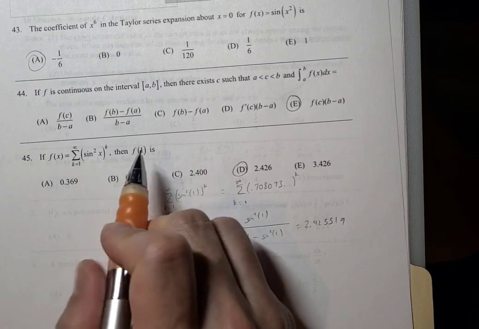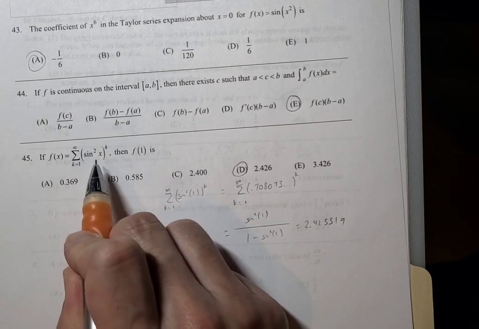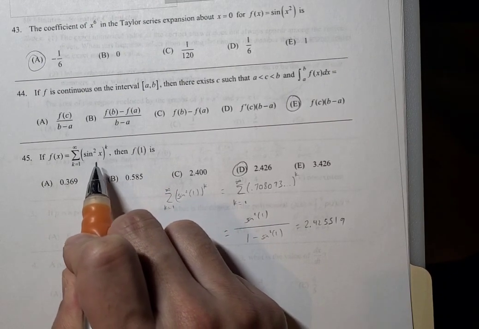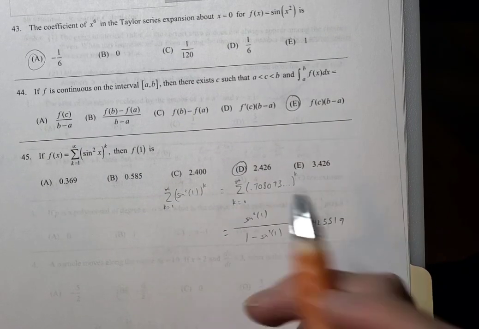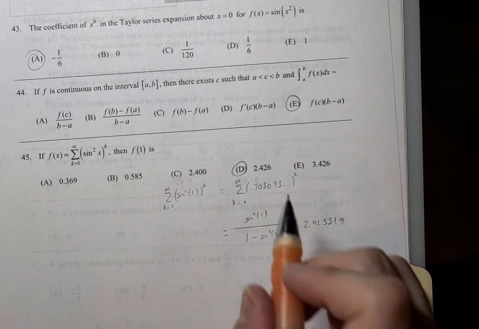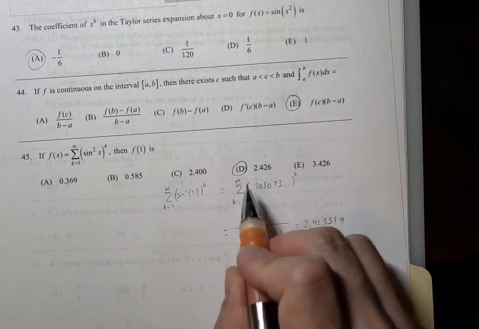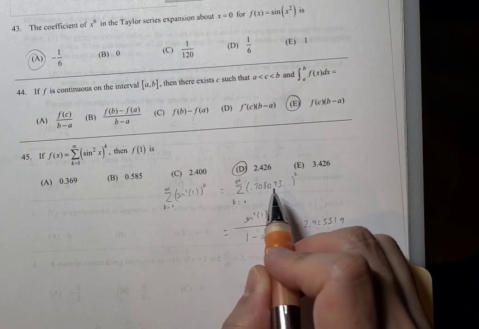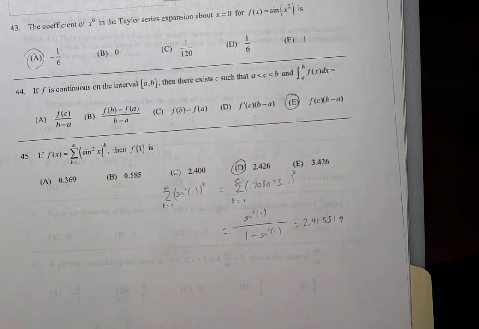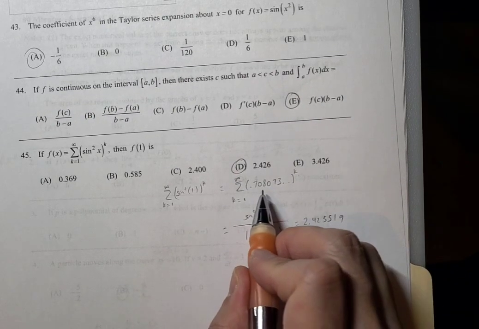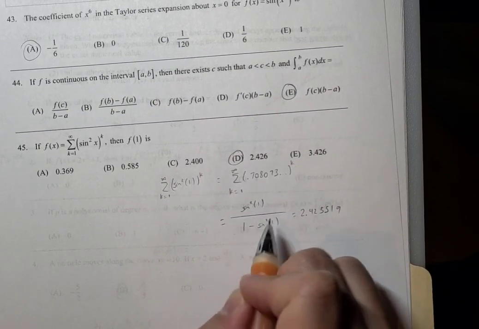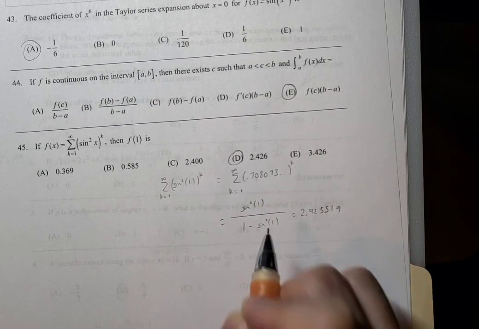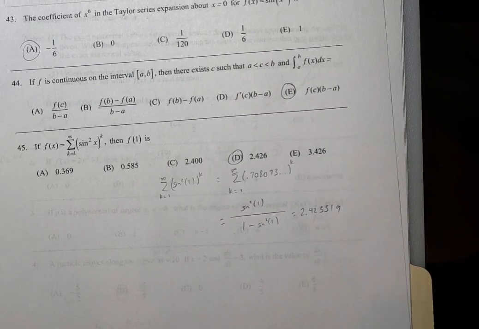You just have to recognize that, well, when we plug in x as 1, that's just some constant value. It's an irrational number, it looks like, but it's still a constant value. Okay, this guy is just a geometric series, so we know that it's a convergent infinite geometric series because the absolute value of the common ratio is less than 1, so we can use this guy, the first term over 1 minus common ratio, that's the sum, and that's how we got this.